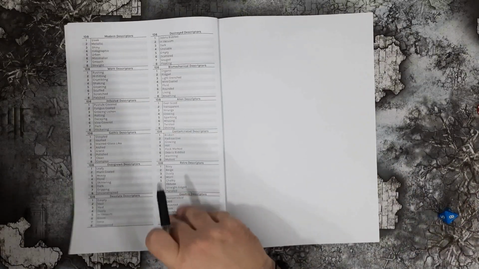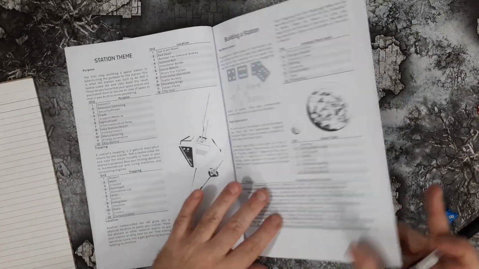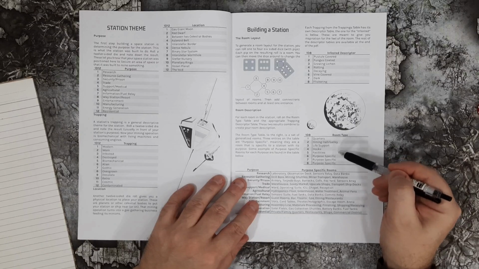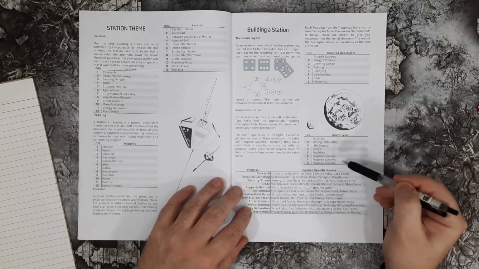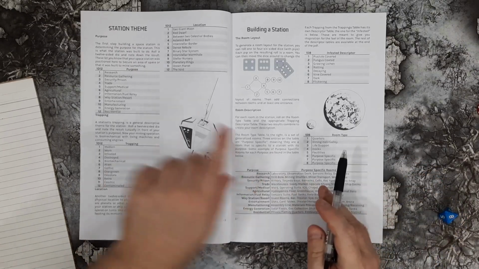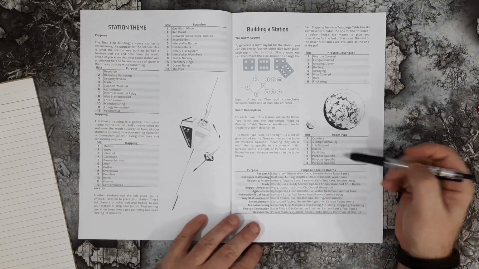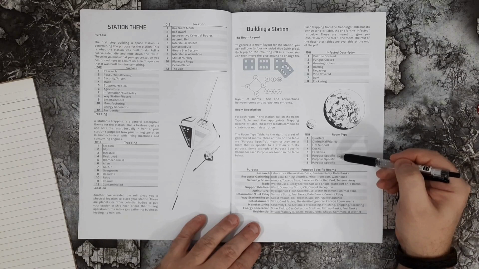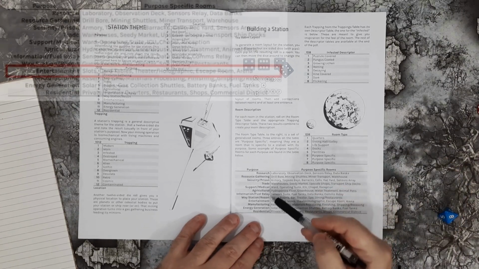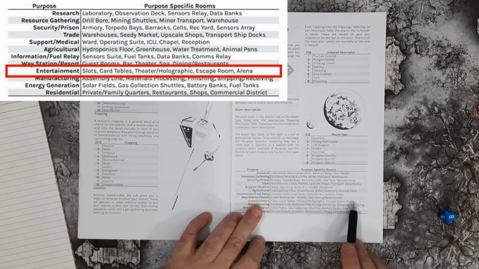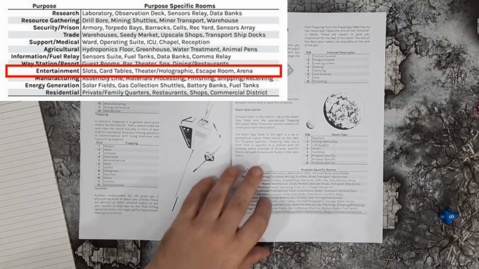But now I have to roll to actually find out what the room type is. Like I say, there are some generic and there are also some specific for purpose. So we come back here, purpose was entertainment. When I roll the room type, if I roll a 6, 7, or 8, I need to come down here and figure out what that room actually is relevant to the purpose.